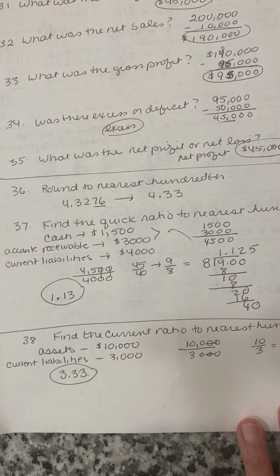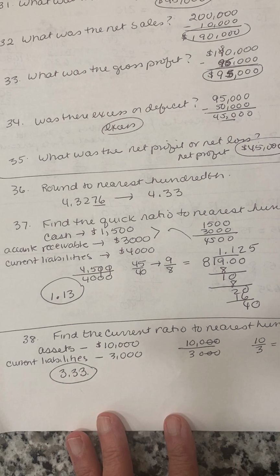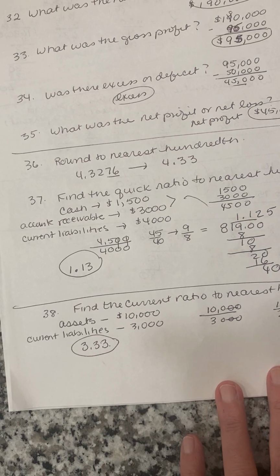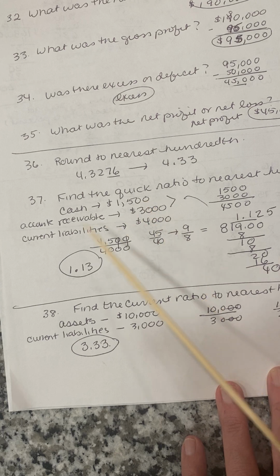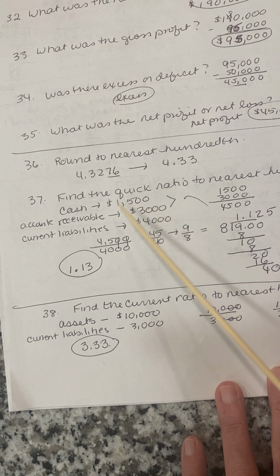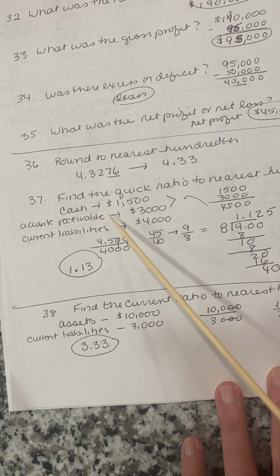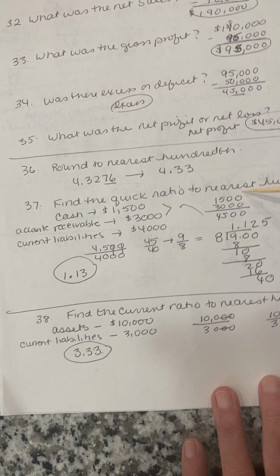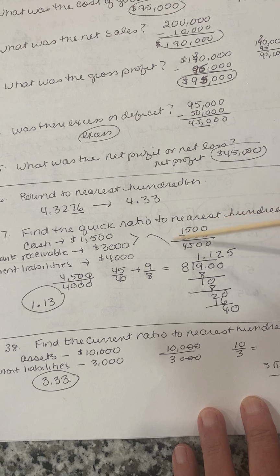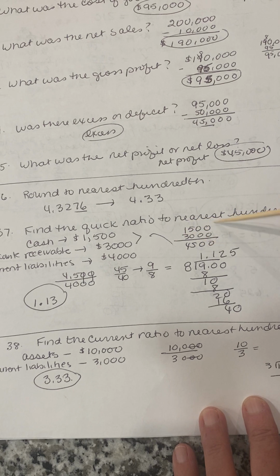So number 37. Find the quick ratio to the nearest hundredth. Okay, the quick ratio. Remember, this is what we did in our chapter. So we want to find the quick ratio. We have cash is 1,500, our accounts receivable is 3,000, and our current liabilities are 4,000. So the quick ratio is always cash plus receivables. Here's where I added: cash 1,500 plus 3,000 receivable equals 4,500.